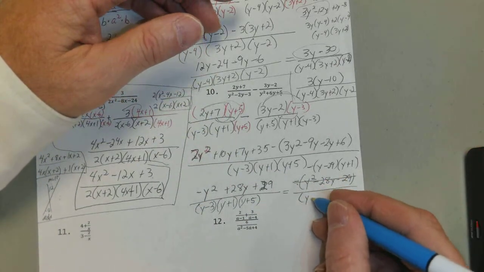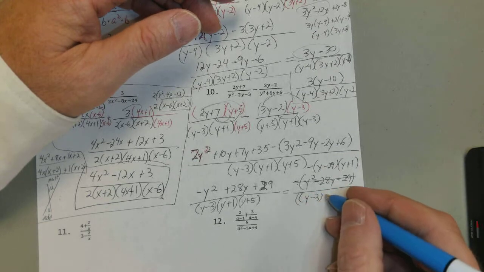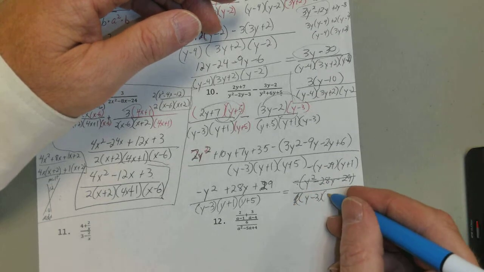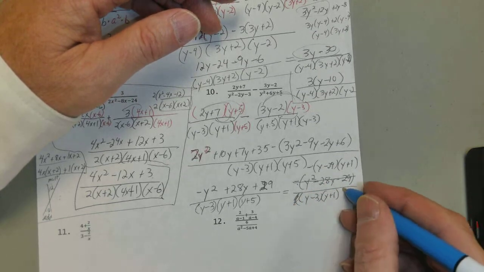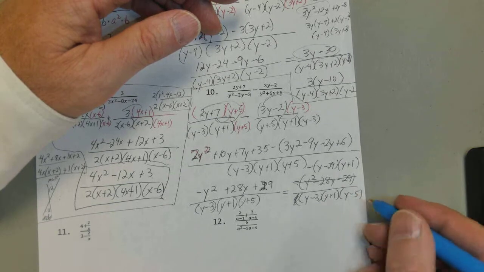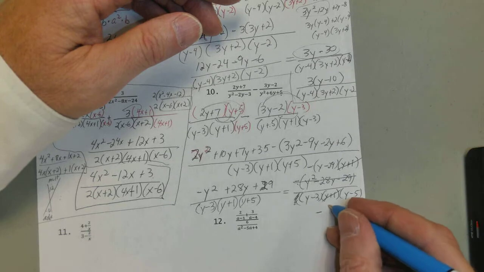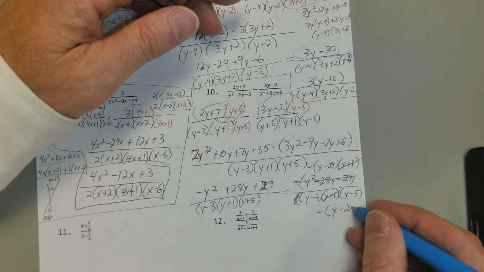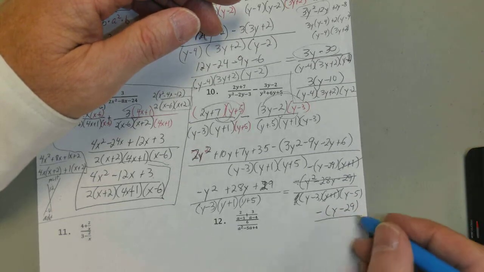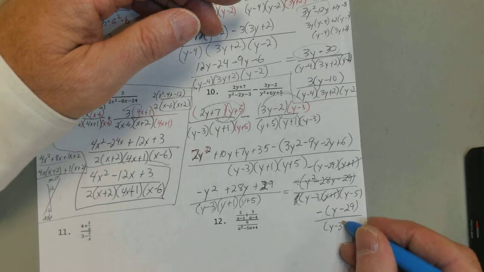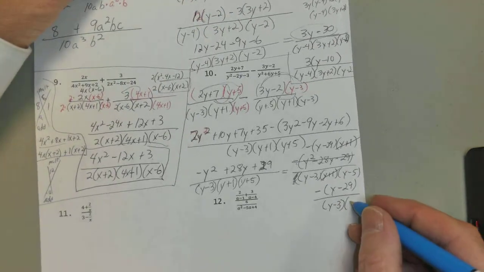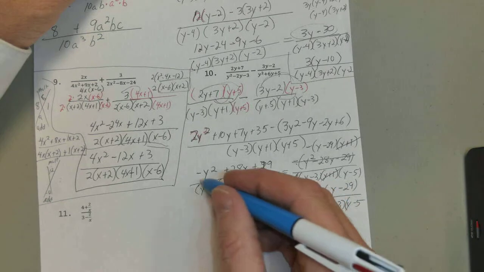And it's over y minus 3 times y plus 1 times y minus 5. And the y plus 1s are actually canceling, so I've got the opposite of y minus 29 over y minus 3 times y minus 5.